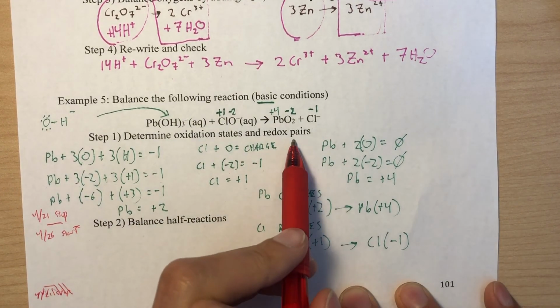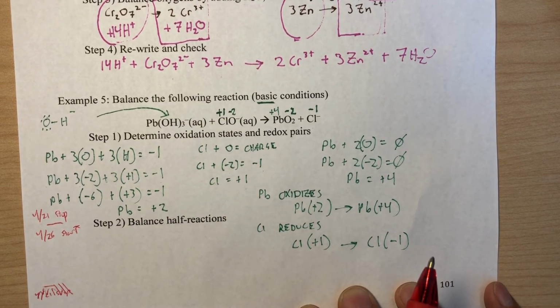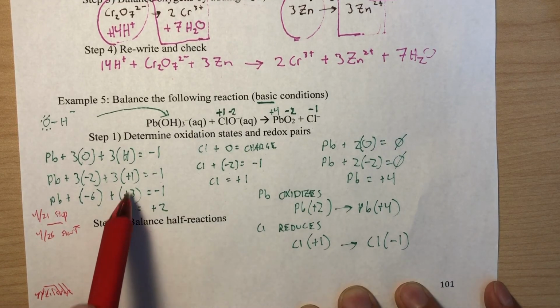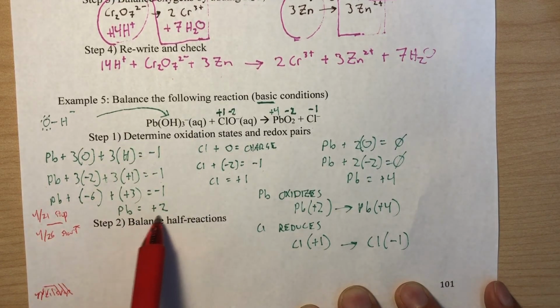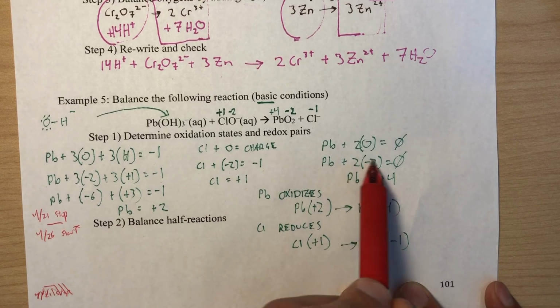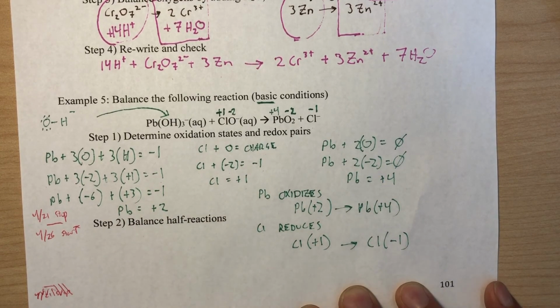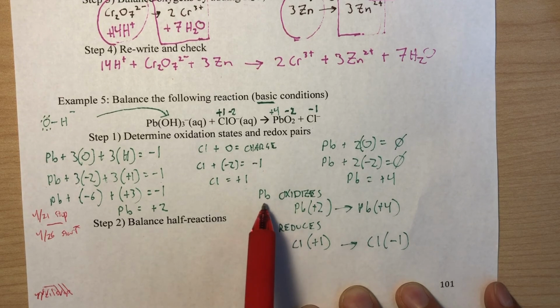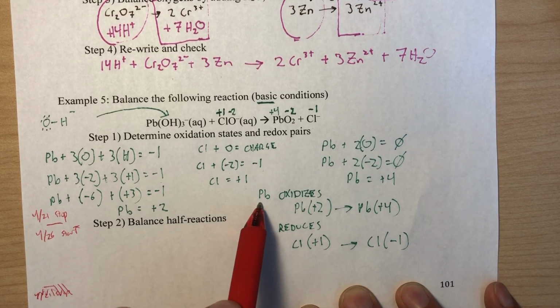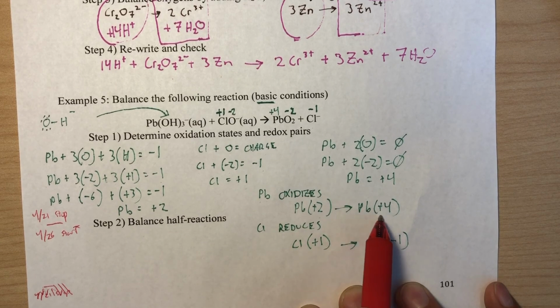Next, we're going to identify the redox pairs. So in order to do that, let's take a look at what oxidizes. So lead begins as +2 and ends as +4. That is a change. If anything changes, it must be part of the redox pairs. In this situation, the charge is increasing, which means that lead is being oxidized, because again, it means it's losing electrons, from the OIL RIG mnemonic. So lead is oxidized, it goes from +2 to +4.